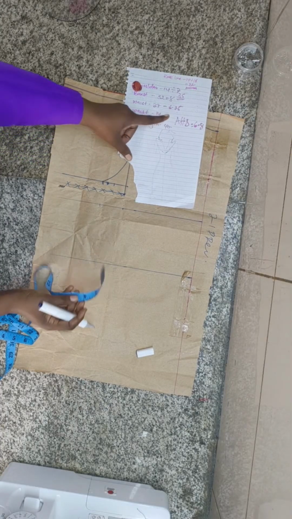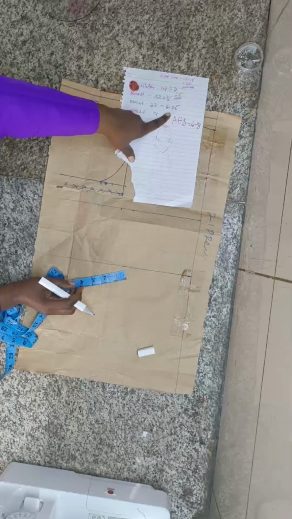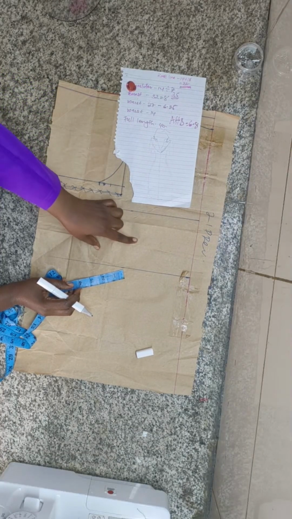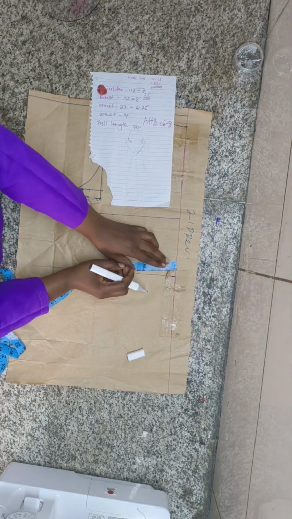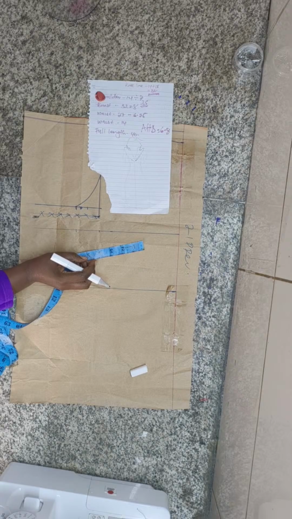My waist divide by 4 was 6.75, but we are going to put a dart in the back, so the nipple to nipple of this, I'm going to use nipple to nipple. I'll use a nipple to nipple of how many inches?